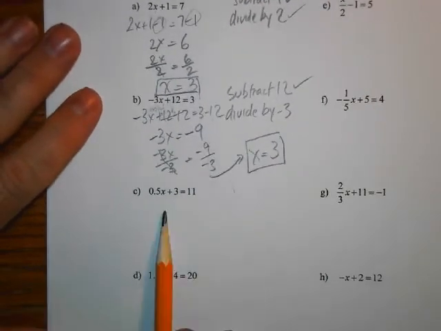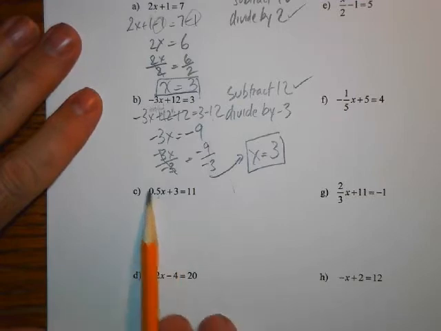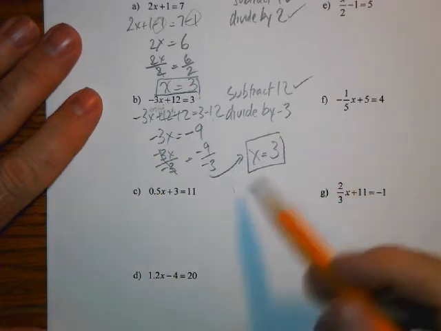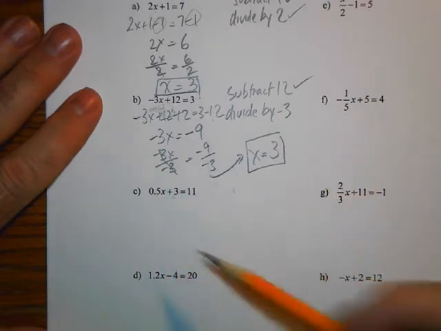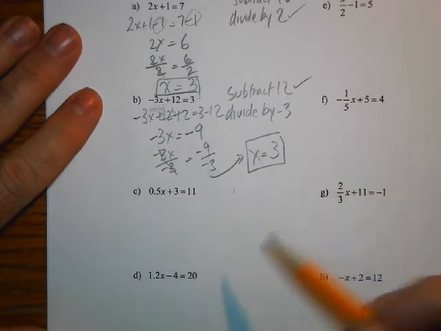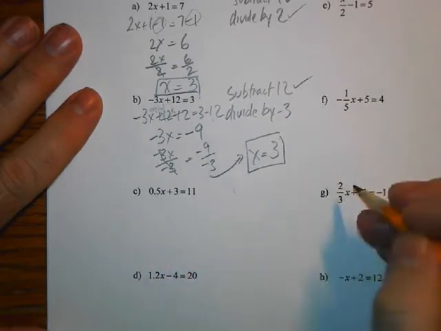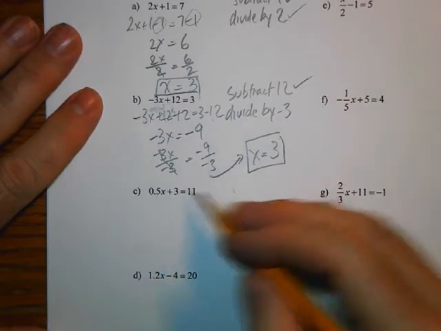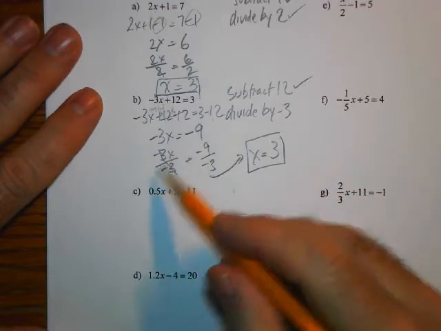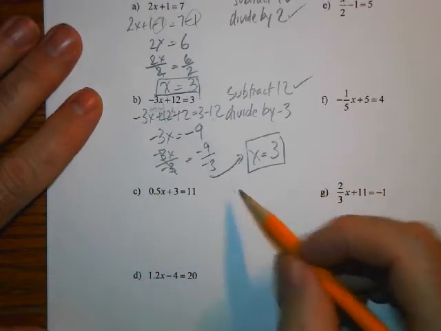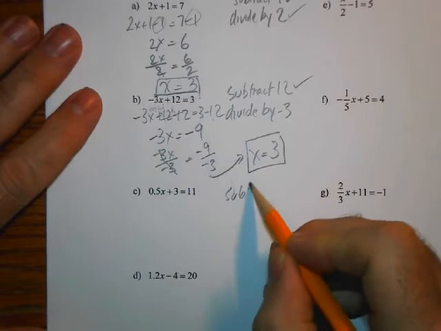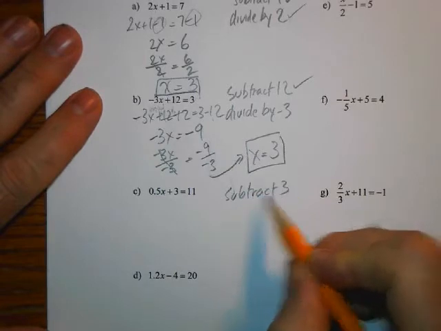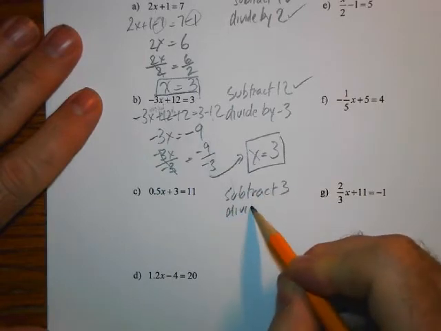Okay, let's try this one here. In this case we're multiplying x by 0.5, and then we're adding 3. So we have to undo the adding 3 first, since it happened last when we did the operations in the equation. We're going to subtract 3 first, and then we're going to divide by 0.5.